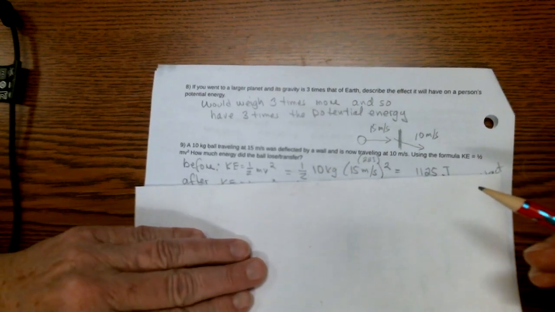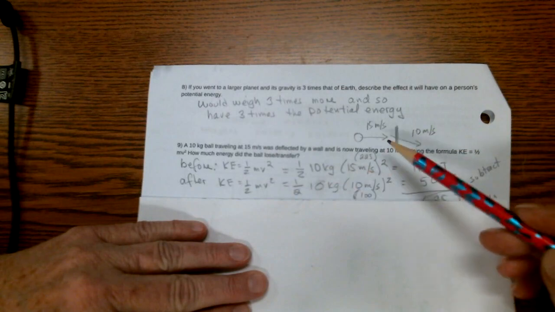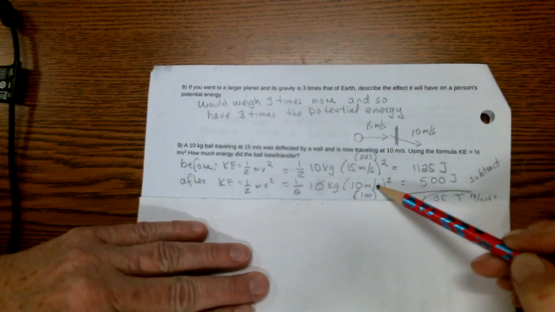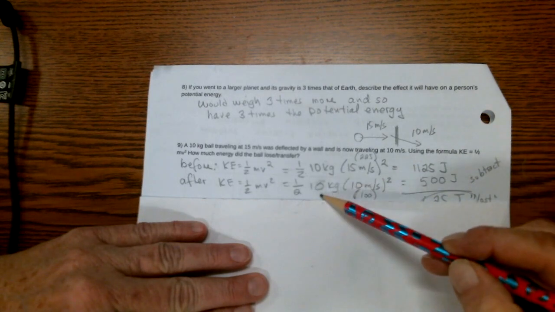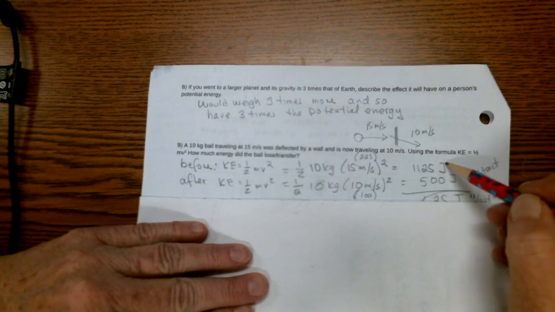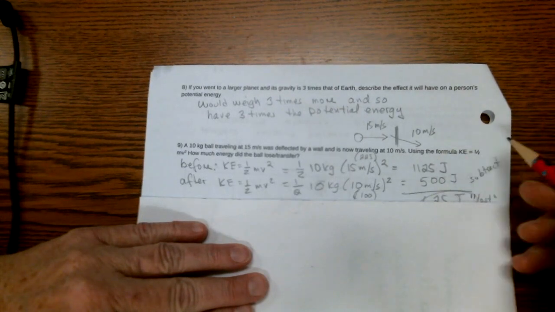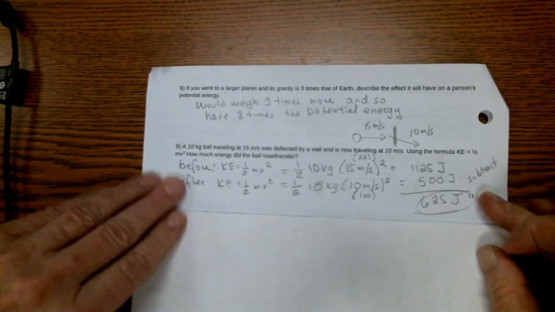Okay, so let's do it afterwards. Afterwards, we've got the same setup, same numbers, 10 kilograms, but now I have 10 meters per second. And I'm going to square that number. I get 100. 10 times 10 is 100, times 10, divided by 2. Okay, so this is how much it had before, and that after. Subtract them, and you would get this for the amount that was transferred to the wall.